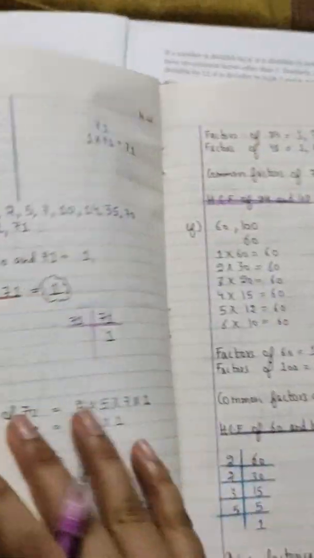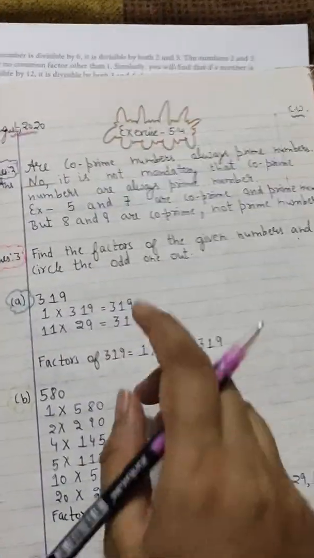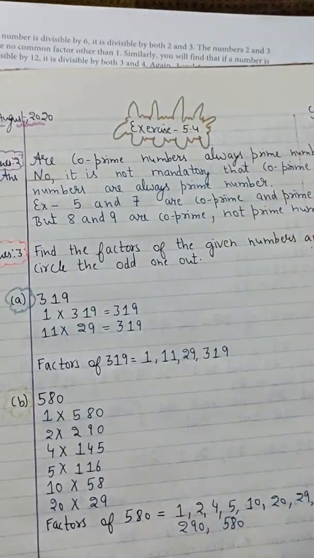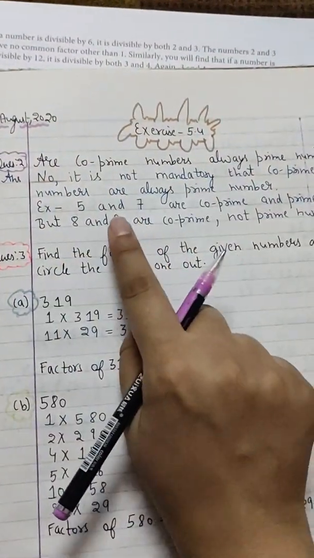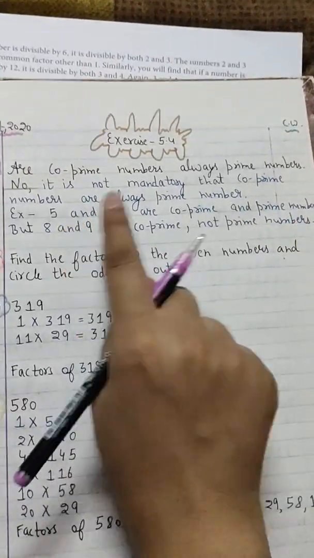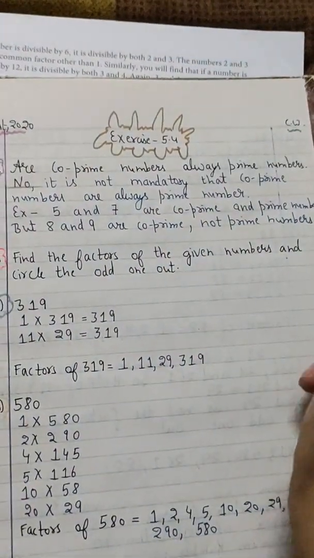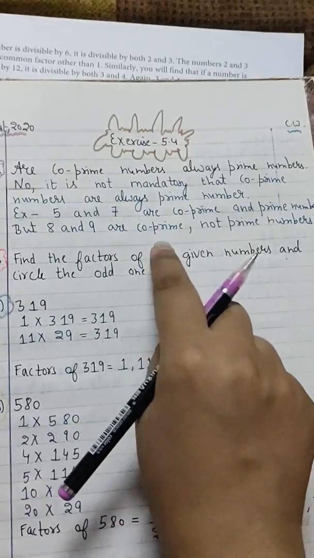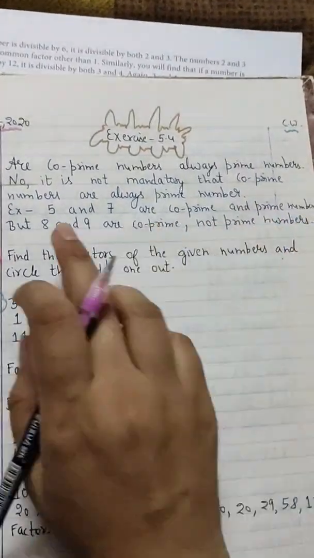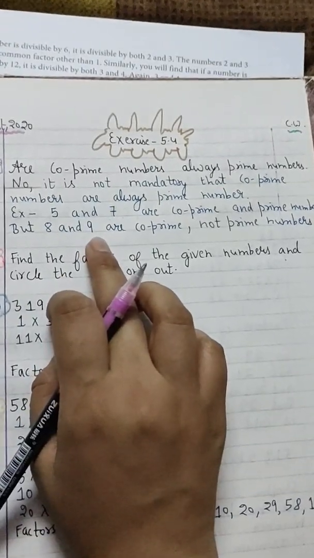So no, it is not mandatory that co-prime numbers are always prime numbers. They can be composite numbers also. I have given you the example: 5 and 7 are both prime numbers and co-prime numbers, whereas 8 and 9 are co-prime numbers because they have 1 as the common factor, but they are not prime numbers.